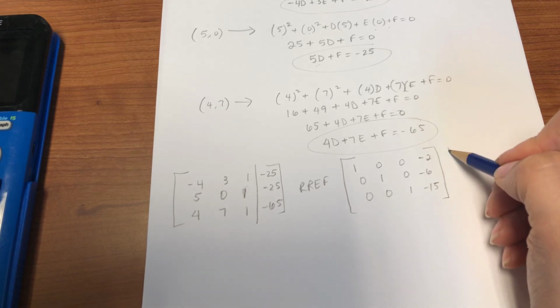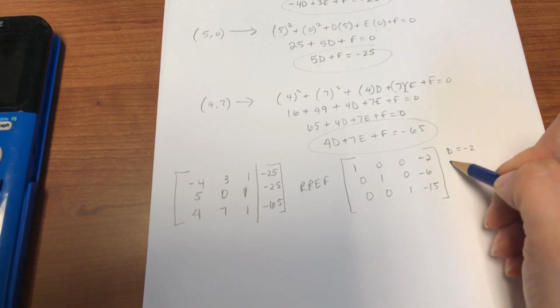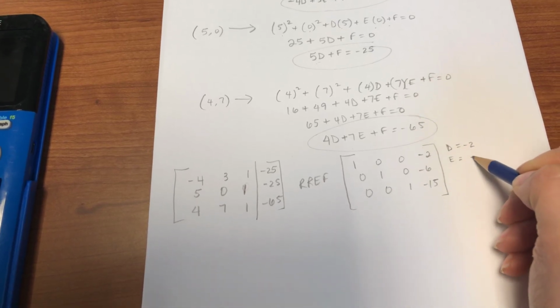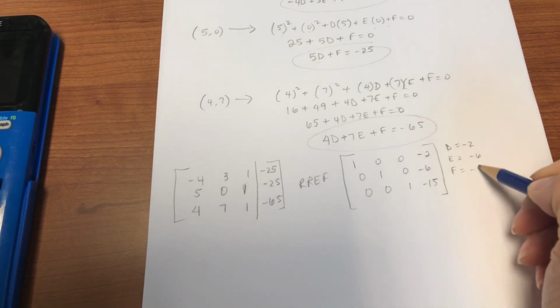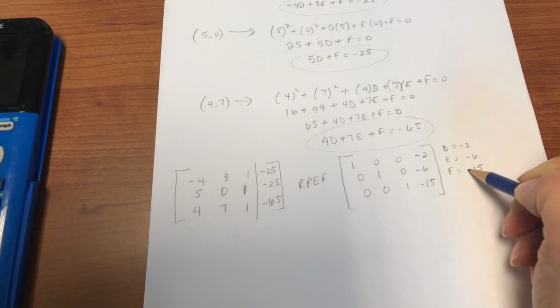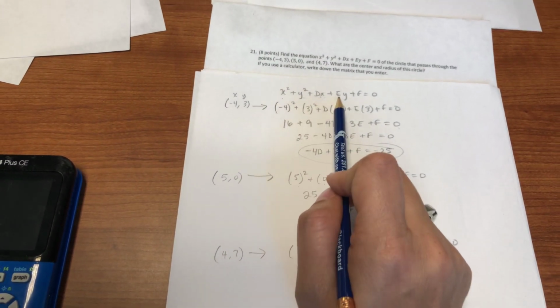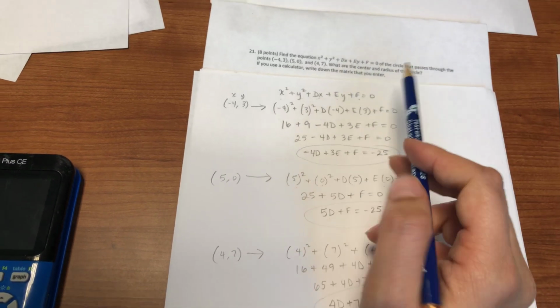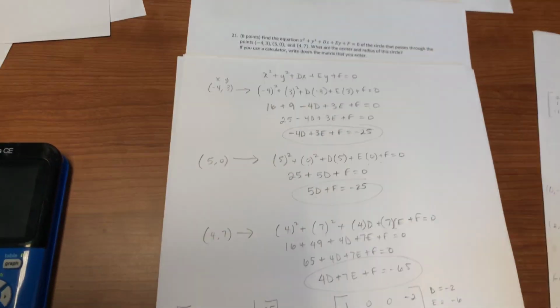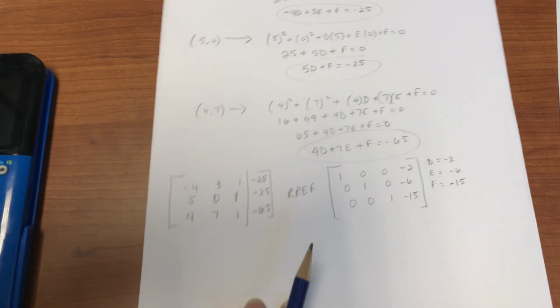This means that my D is equal to negative 2, my E is equal to negative 6, and my F is equal to negative 15. So just like before, once we figure out what those are, we go back to the original equation and see we now have a D, E, and F value.